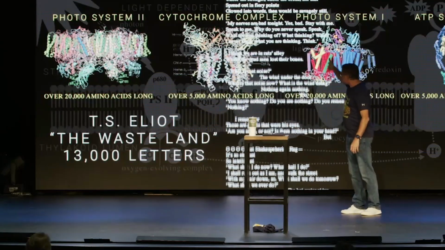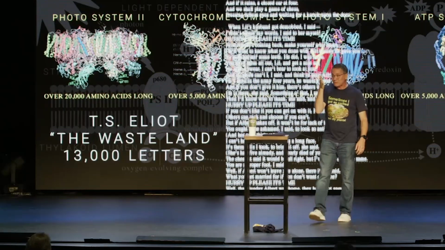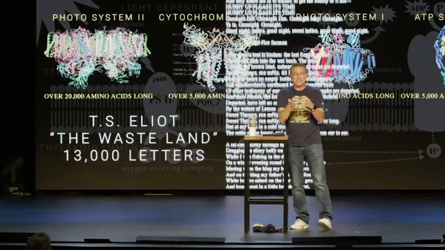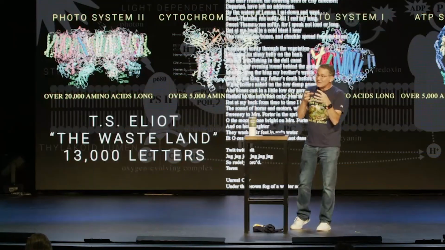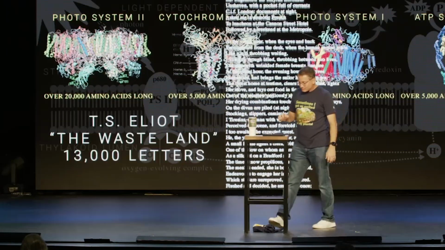This has to be in exactly the right order, or this poem doesn't exist. In the same way, these amino acids have to be in exactly the right order, or these complex molecular biochemical factories do not work. It's an extraordinary reality.